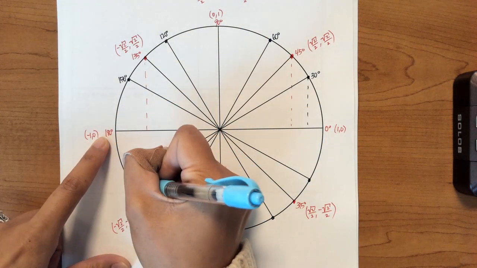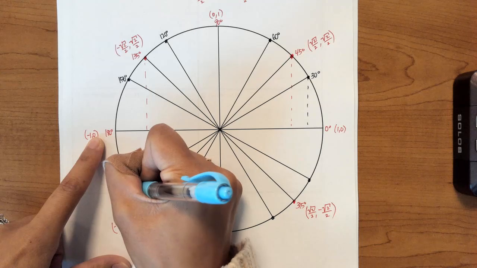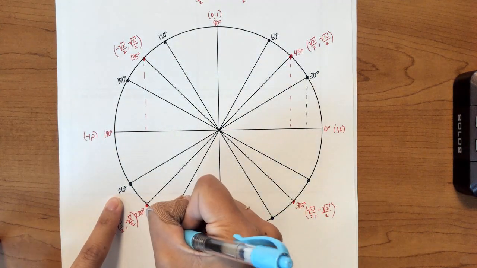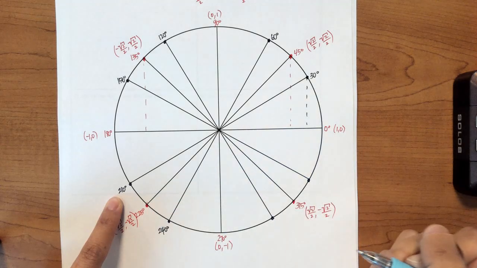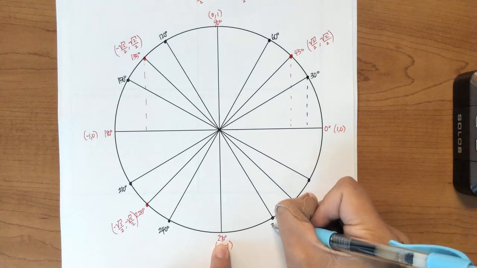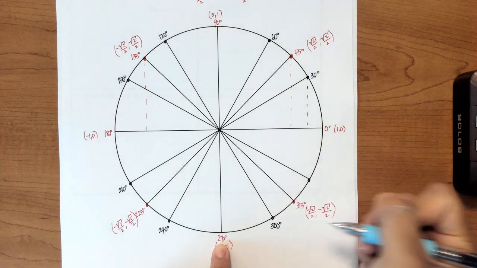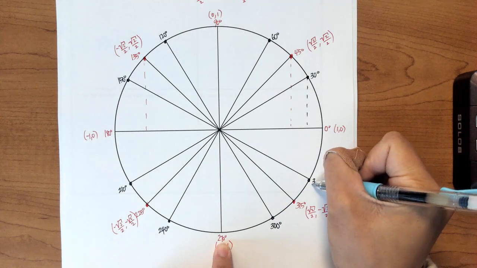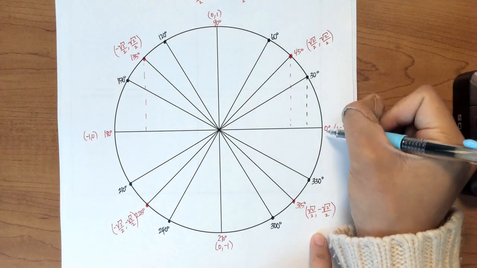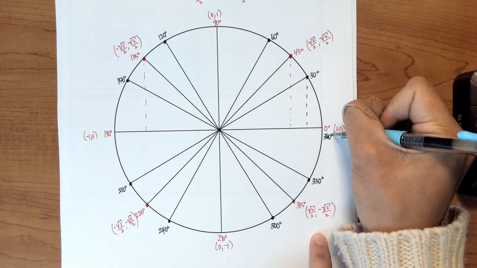Add 30, so 18 plus 3 is 210 with an extra 0. 21 plus 3 is 24 with an extra 0. 24 plus 3, quick check, we made it and it's correct. 27 plus 3 is 30 with an extra 0. And 30 plus 3 is 33 with an extra 0. And we can check that when we come back, 360 is correct.